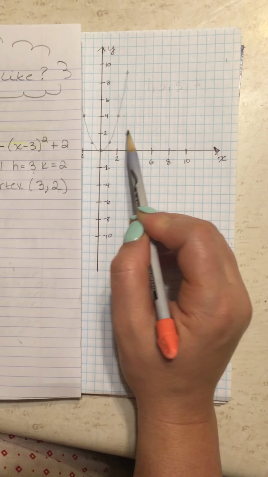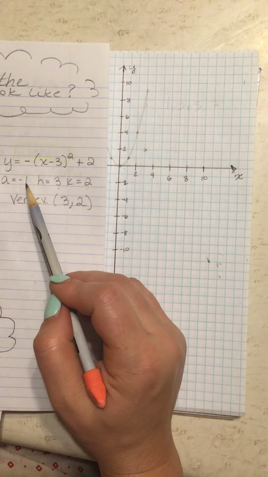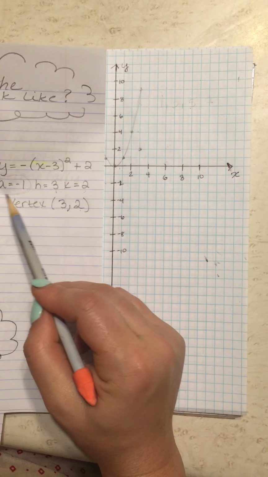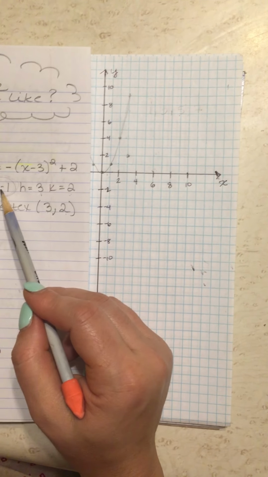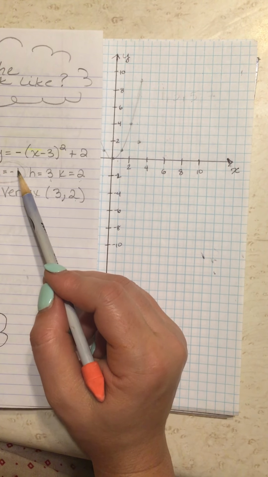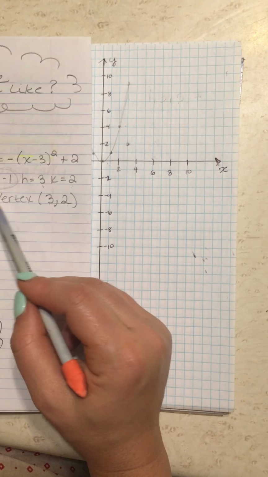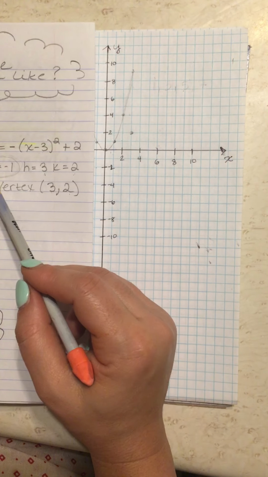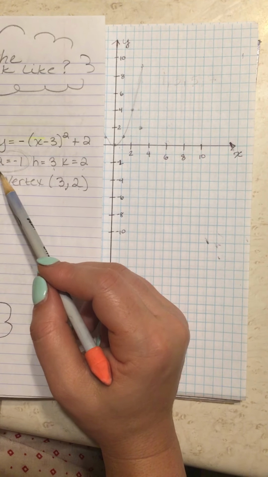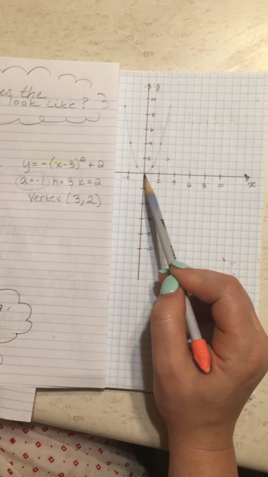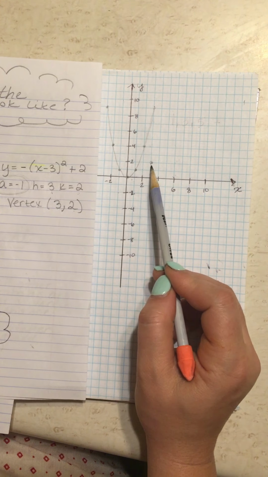Now, remember, this is a negative 1 for our a. What do we remember about a negative a? We remember that it's going downwards, right? So our graph is going to look exactly the same as our parent function, only we just translated it.